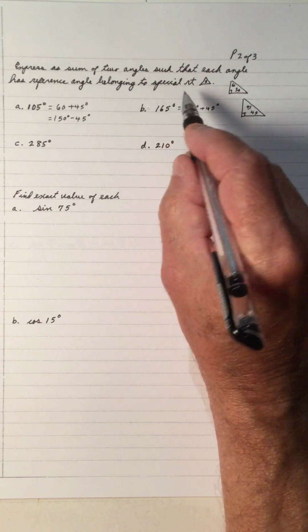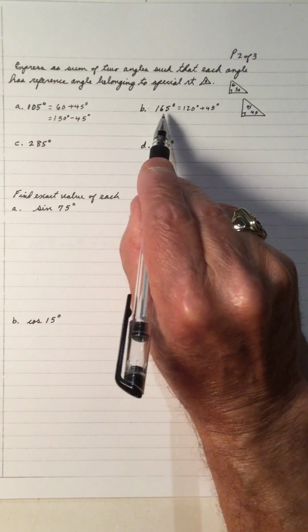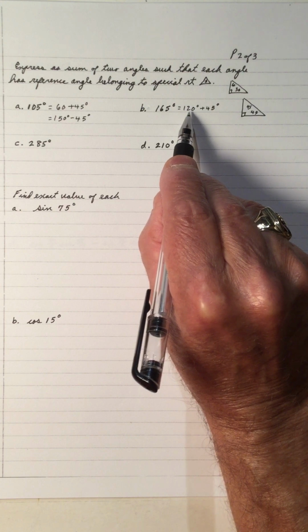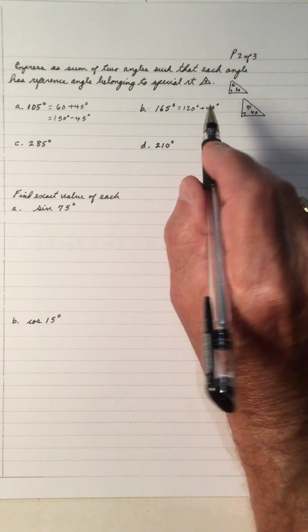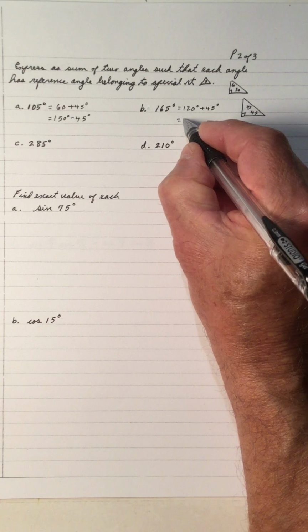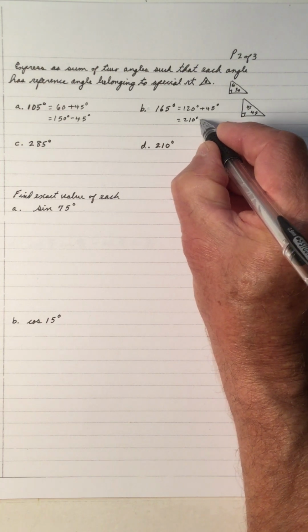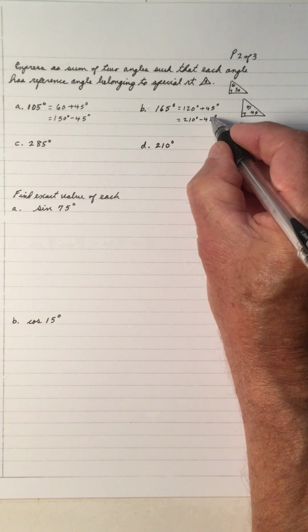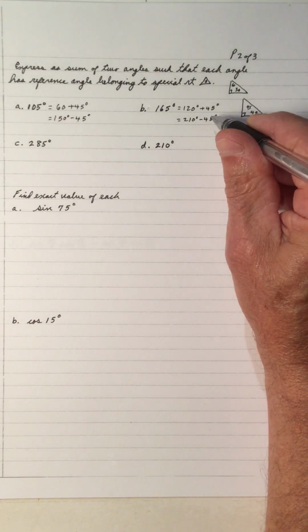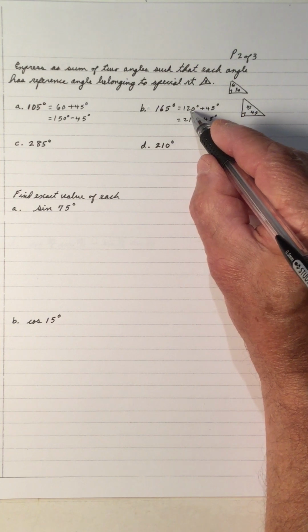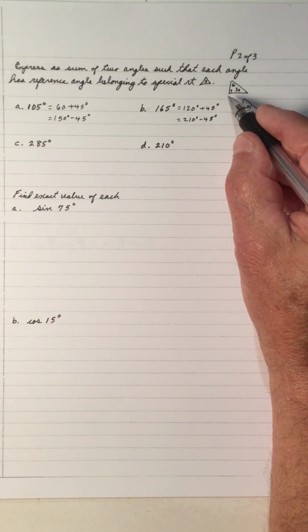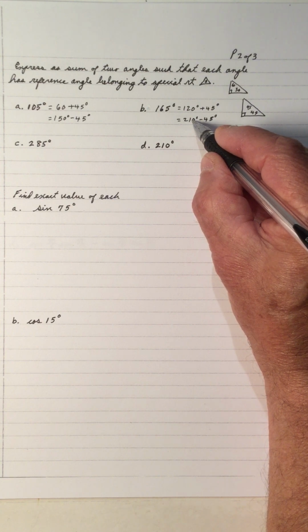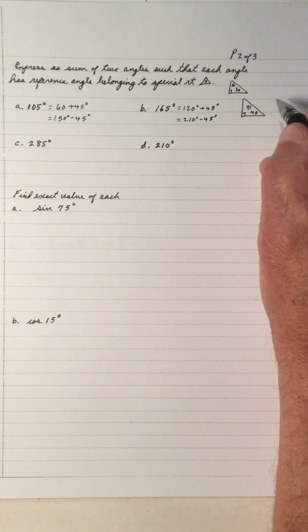Notice that all of these angles are so far ending in a 5. So 120 plus 45 is 165. Or we could have 210 minus 45. 210 minus 45 is 165. 120 again is in the second quadrant with a reference angle of 60. 210 is in the third quadrant with a reference angle of 30.